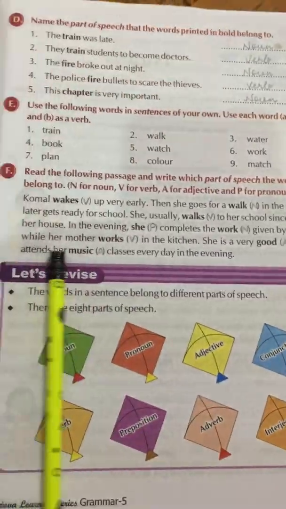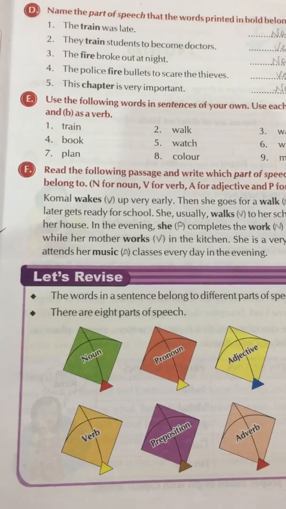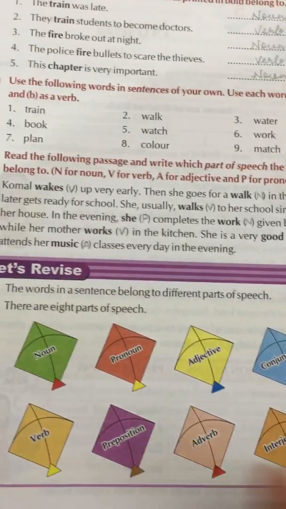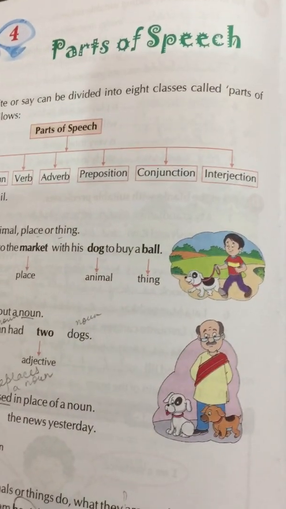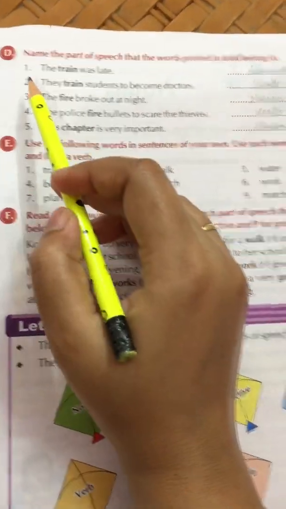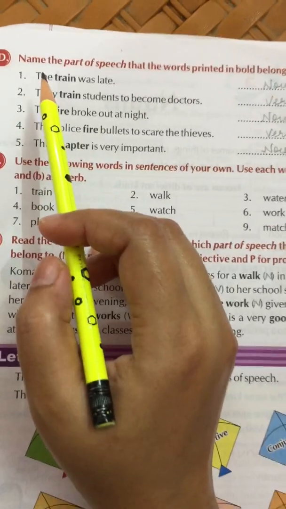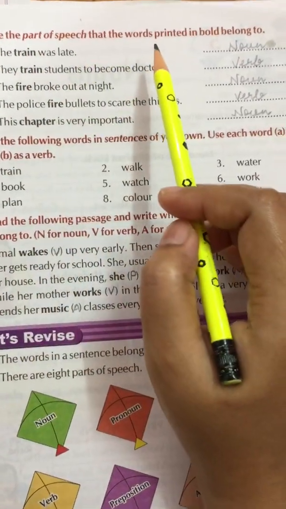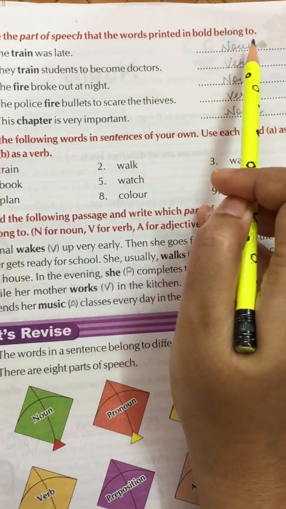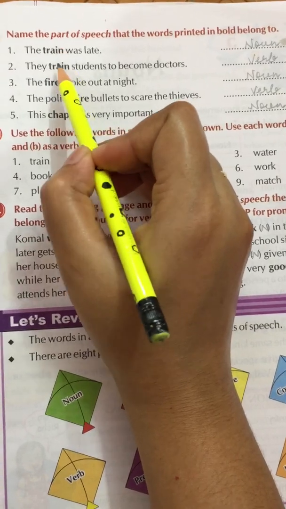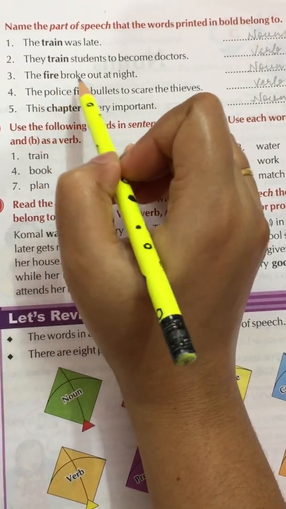Okay, so let us open up the book to page number 17. We were doing parts of speech, and today we have to start exercise number D. So pay attention, let us do it. Name the part of speech that the words printed in bold belong to.